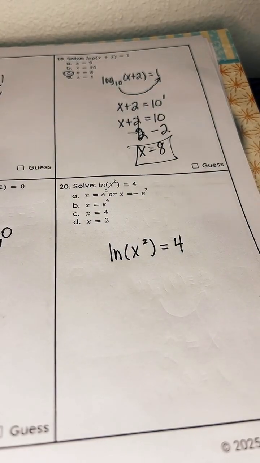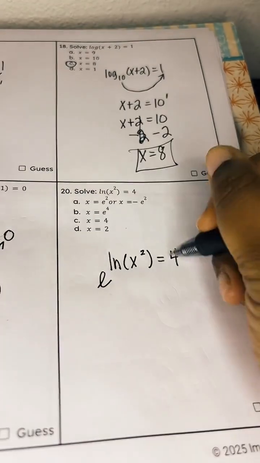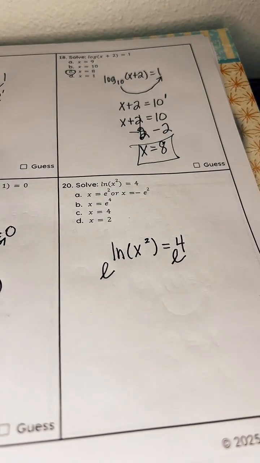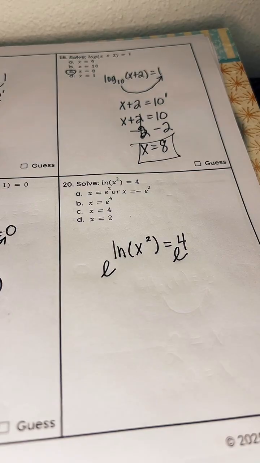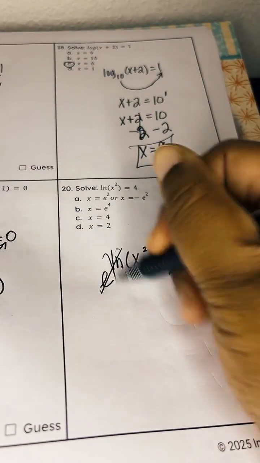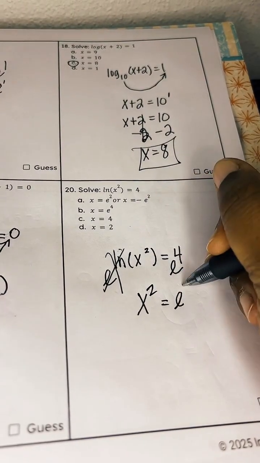How can I get this guy by itself? Well, E. I got to take E, but I got to do it to both sides. Good. Yes. So good, I see those E's coming in. Good, Pack family. This is going to cancel, and we have x squared equals E to the 4th power.